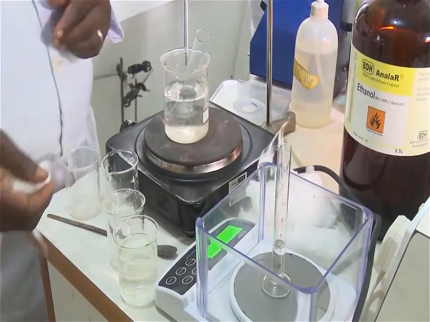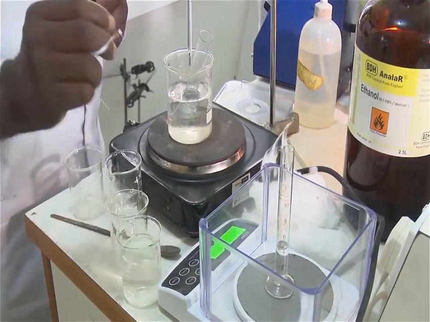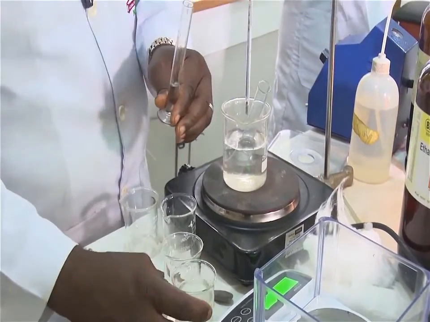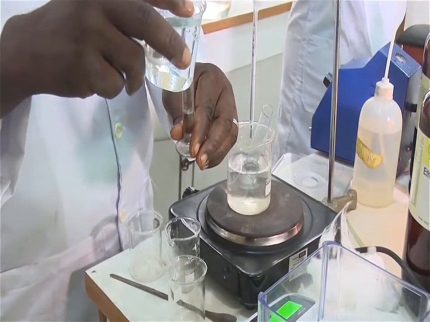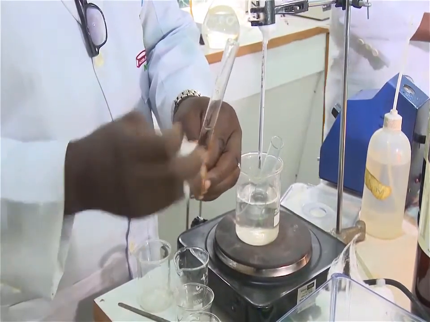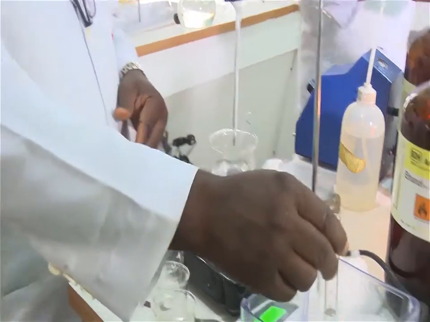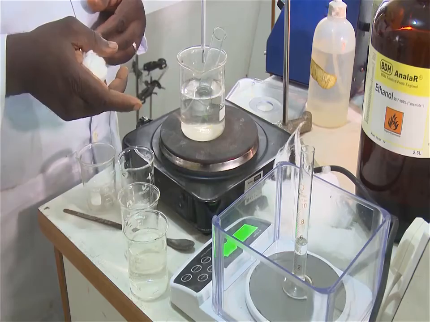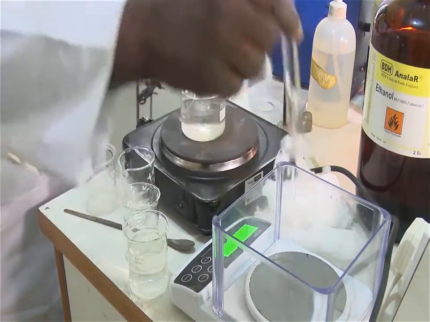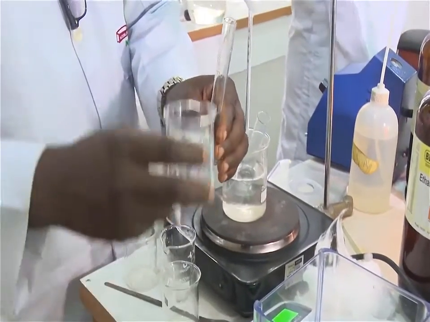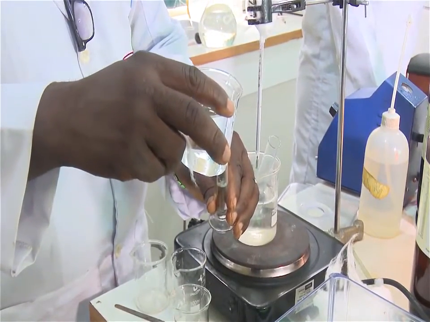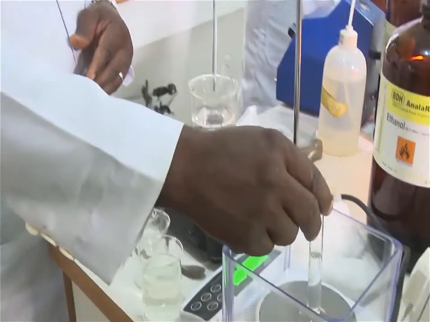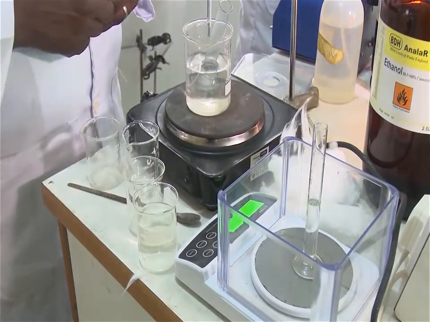Now repeat steps 2 to 4 two more times, each time with a different volume, but still between 5 to 10 ml. You can take volumes, say 6 cm cube, 7 cm cube, 8 cm cube. Now you have 3 sets of data. Calculate the average density of water at this temperature.